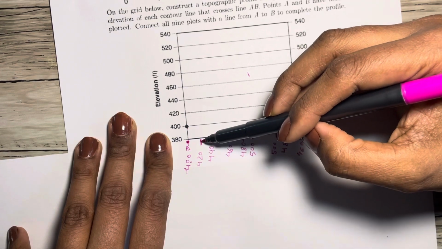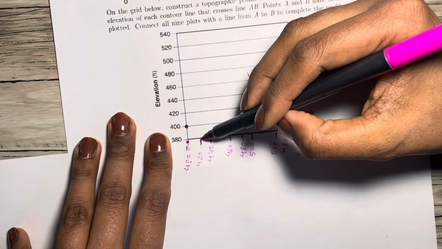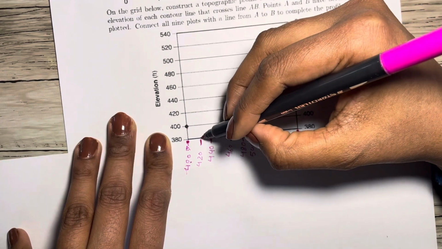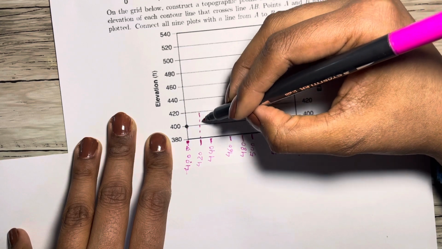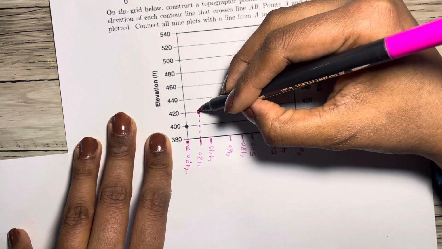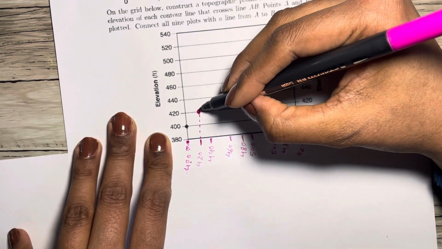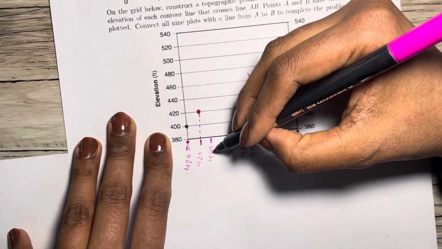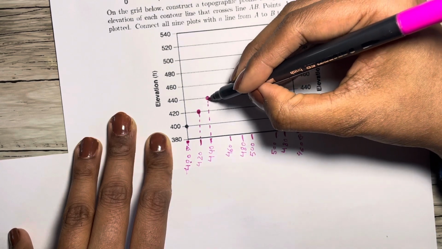And our objective is to create a line graph now based on the elevation. So in this part of my map, the elevation should be 420. So right above it, I'm gonna do dashed lines, but you don't have to do it exactly. You don't have to do the dashed lines. I'm gonna draw a dot right at 420, because this part was elevation 420. My elevation here is 440, so I'm gonna draw a dot right above this at 440.